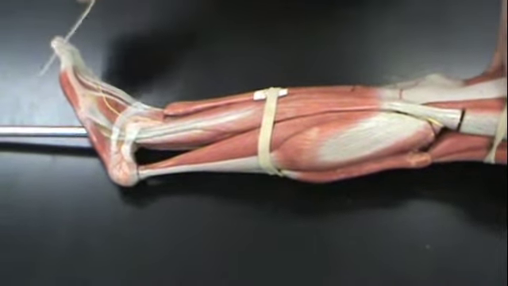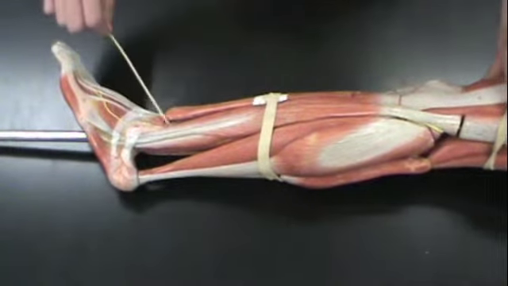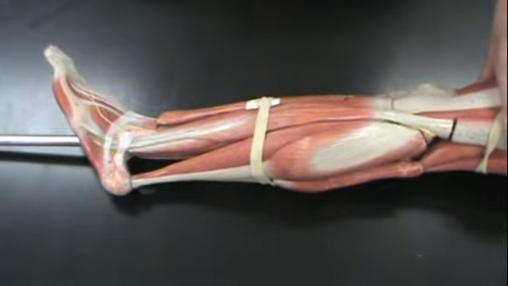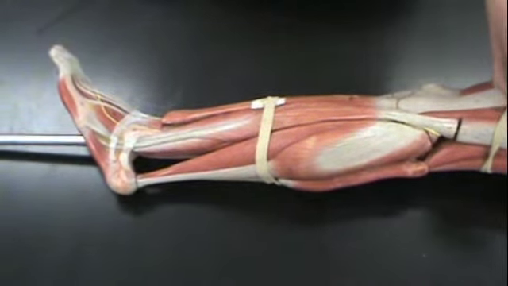The next muscle is the fibularis brevis, which runs right here, and you can kind of see it right there. Its origin is the fibula, and its insertion is the metatarsals. It acts in plantar flexion and eversion.